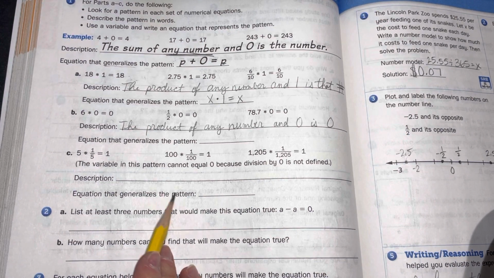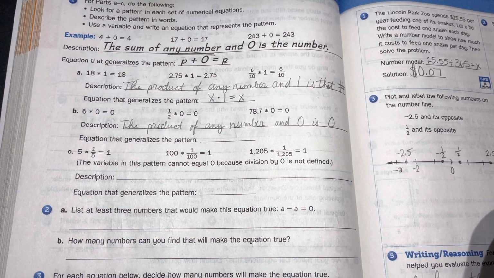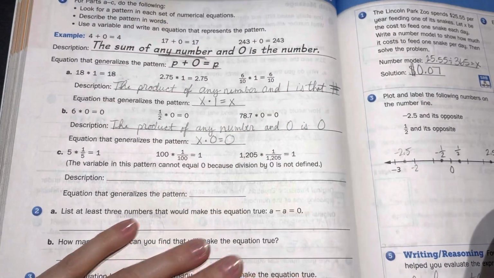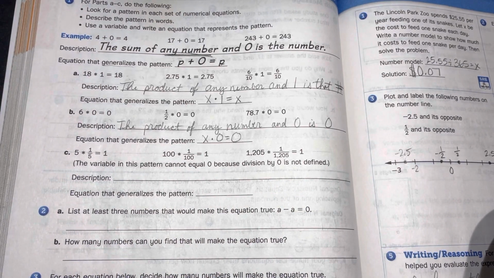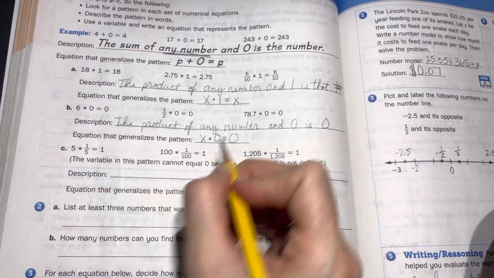So now how are we going to generalize the pattern? Put your variable in place of that any number. What's it going to look like? Could you say like x times 0 equals 0? Perfect. X times 0 equals 0. So whatever number you put in place for x, it's going to follow that pattern. Doesn't matter what that number is.